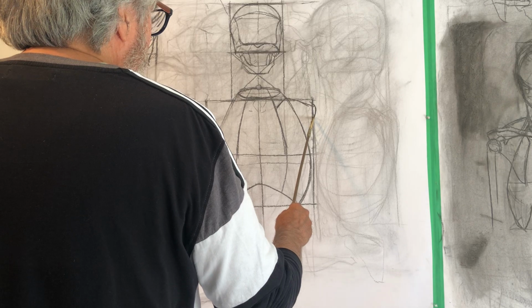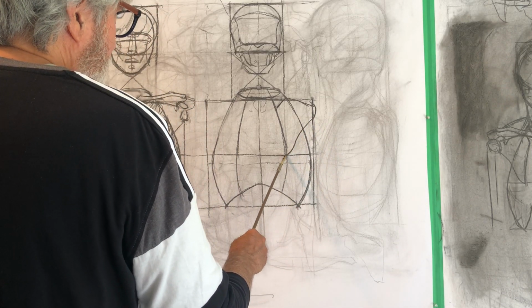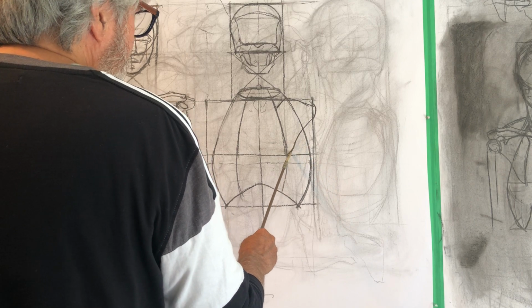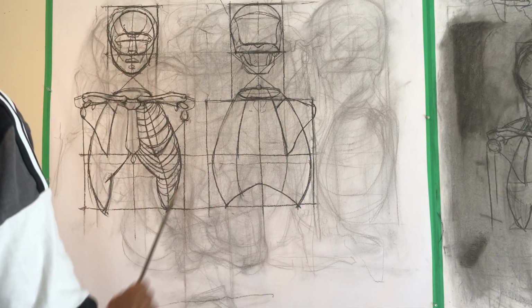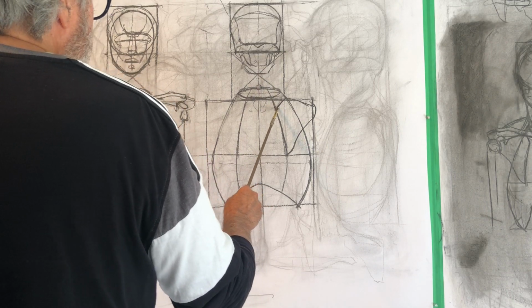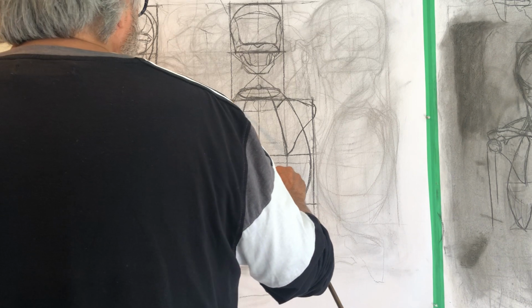And then this is going to angle in. And then the inferior angle, I just build it in there ever so gradually, so it does that. So that's your inferior angle. So we're going to do the same on the other side. So we're going to follow this across, so we know exactly where to do this.